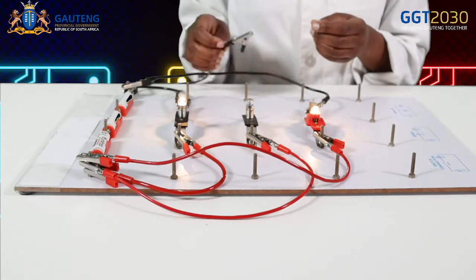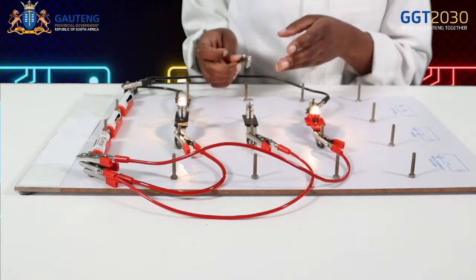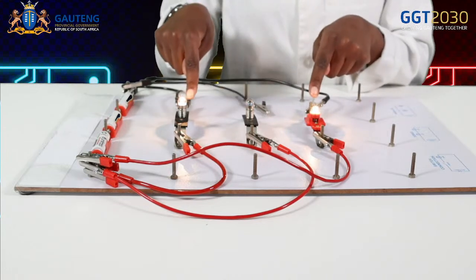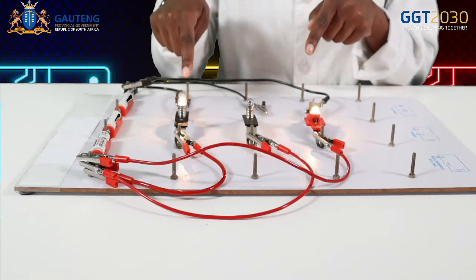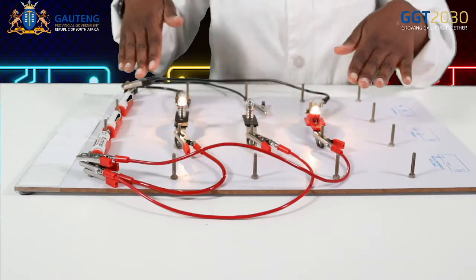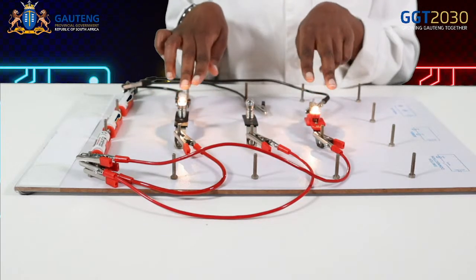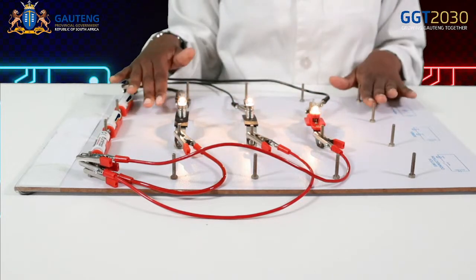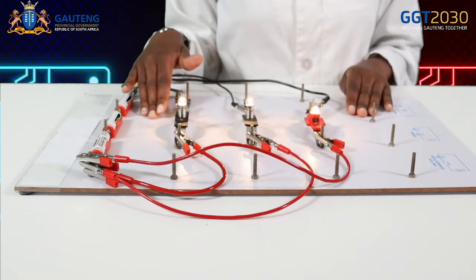So just because there's a disconnection here, just because this is open, does not affect the other 2, because we have offered different pathways to allow these 2 to still be on. Let me connect it again so that you see our parallel circuit again.